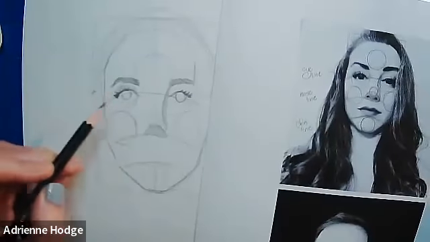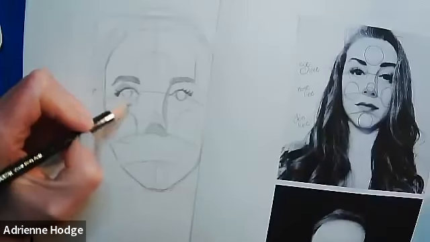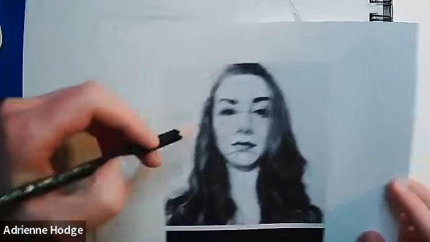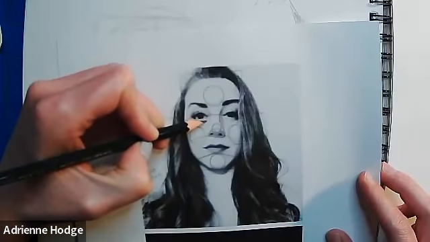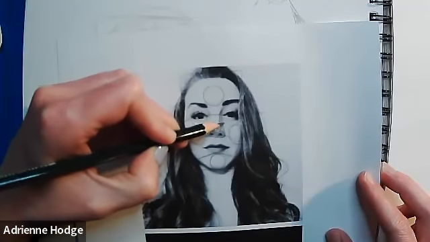All right. And then here's why I didn't want to commit just yet, because I want to measure and see, does her tear duct line up in my sketch with the edge of the nose?